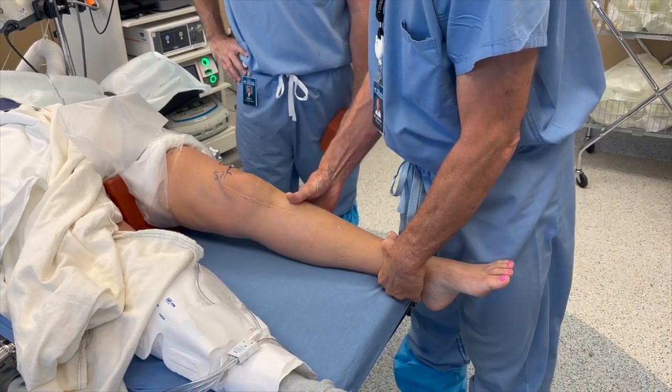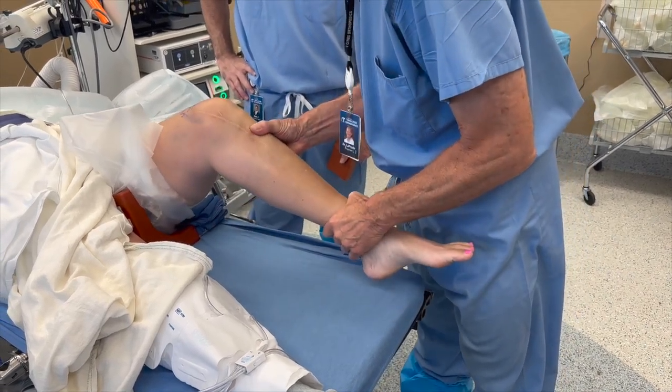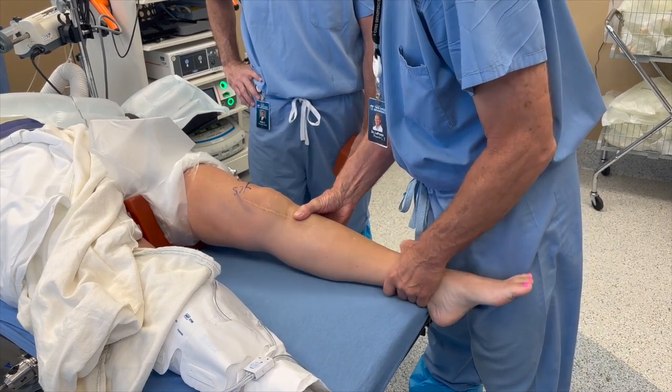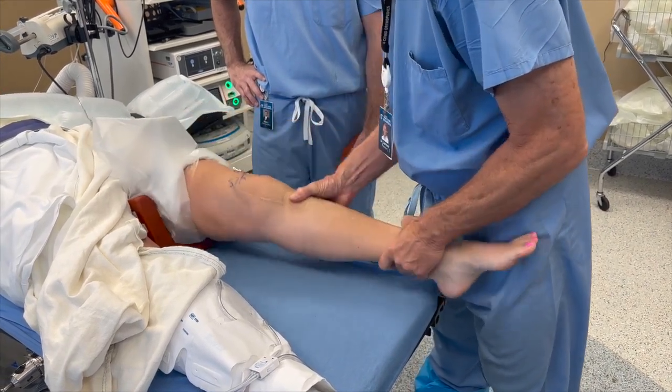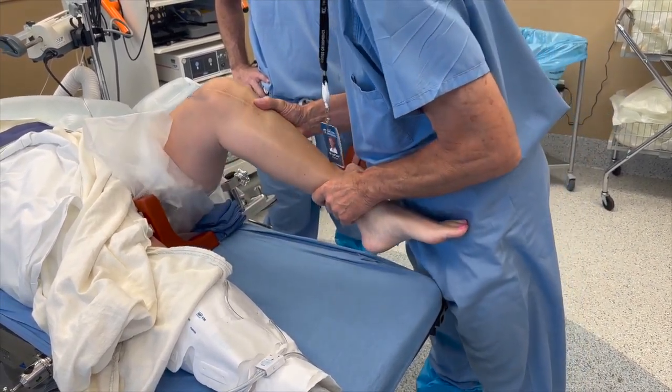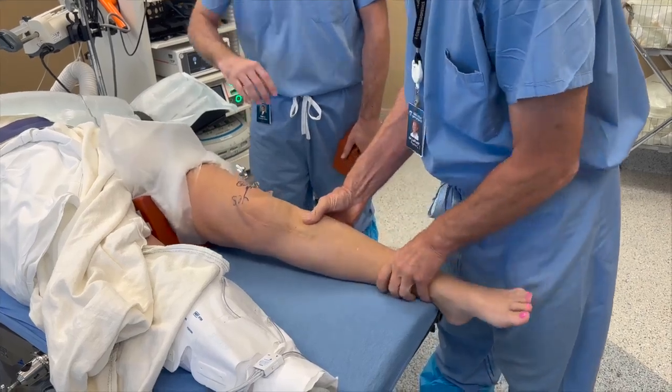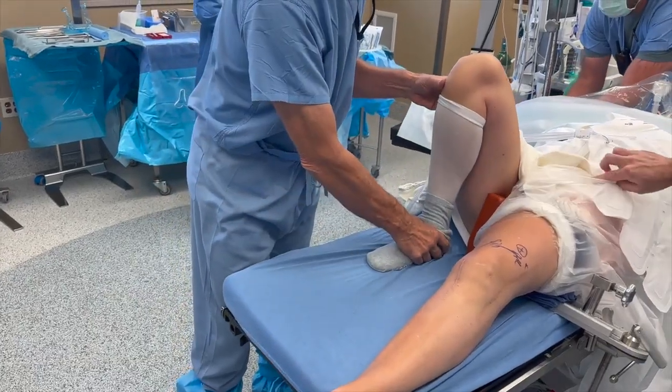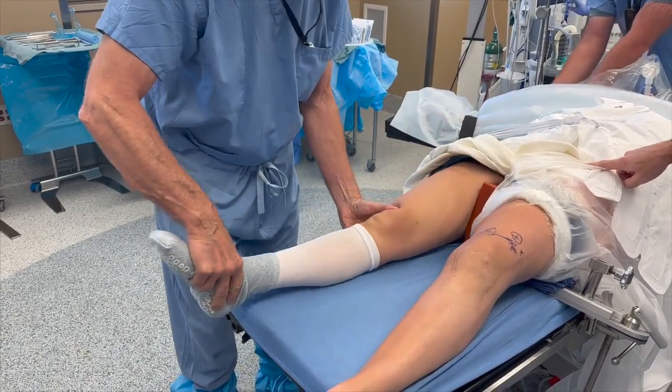The patient is placed in the supine position on the operating table. Following induction under general anesthesia, a bilateral knee exam is performed to validate clinical findings. This patient has left knee flexion up to 70 degrees compared to 140 degrees of flexion on the right.